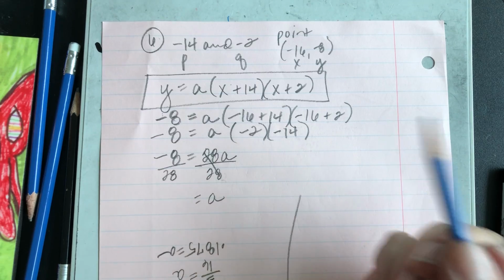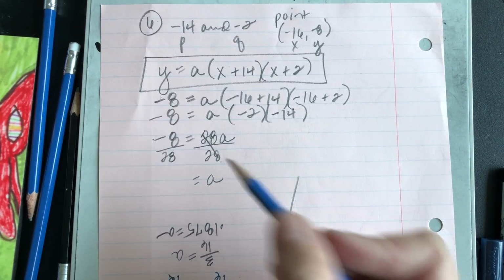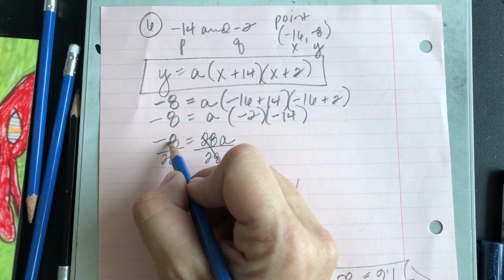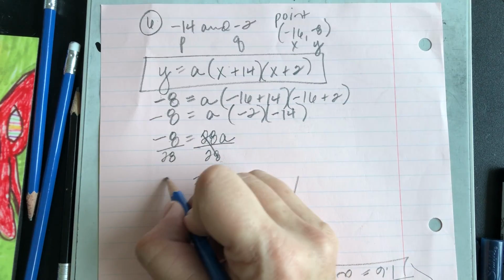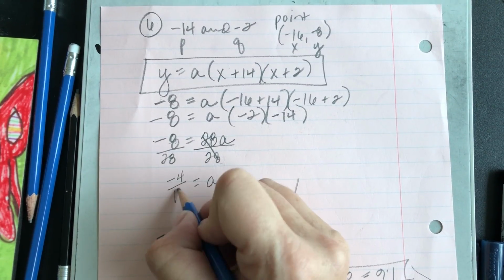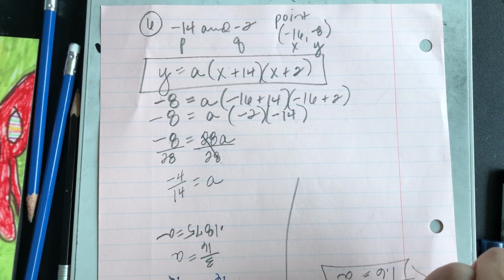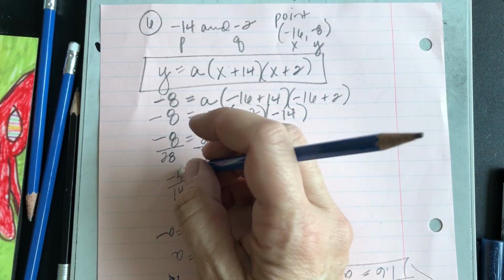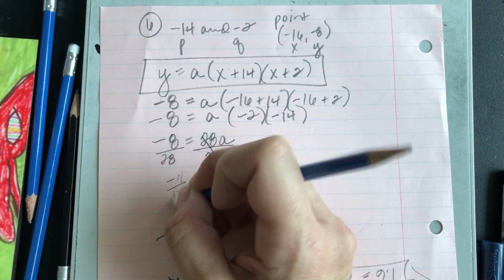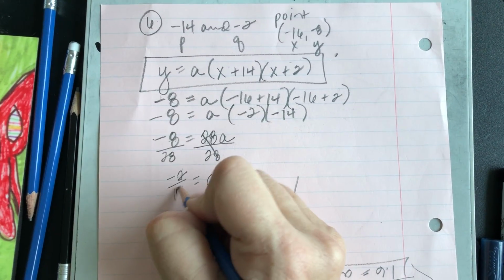A equals negative 8 over 28. You know what I do whenever I see a fraction that has even numbers? First thing I think about is, what if I took them in half? If I divided 2 out, I'd have negative 4 over 14. Those are still even numbers. If I divided by 2 again, negative 2 over 7.